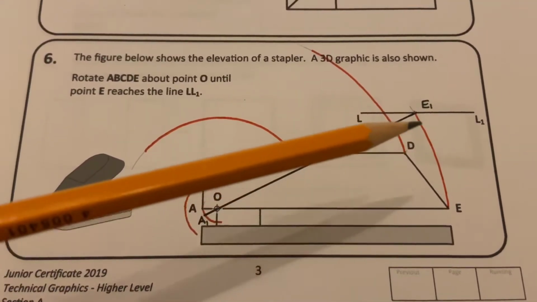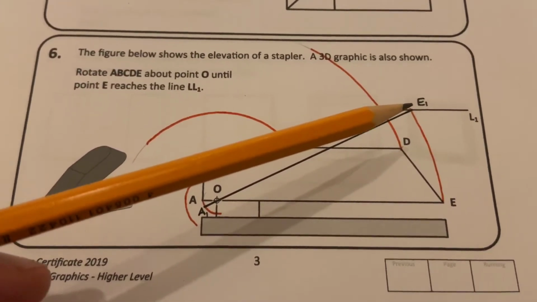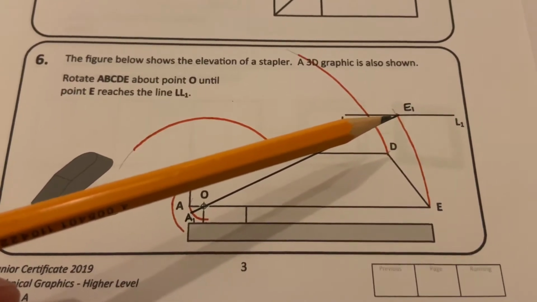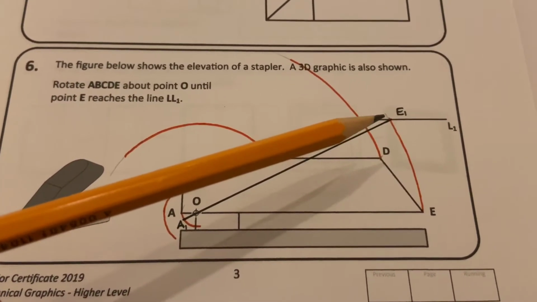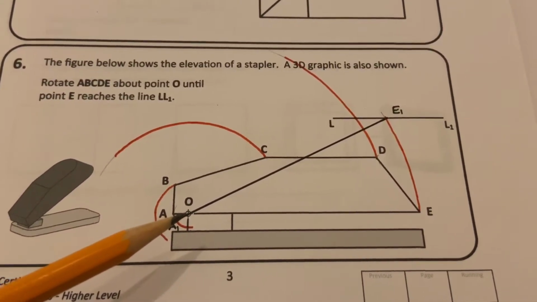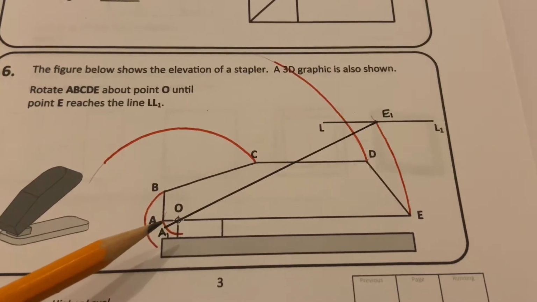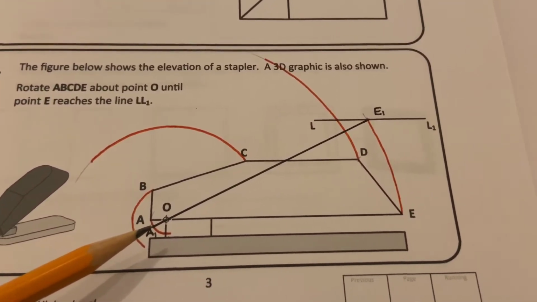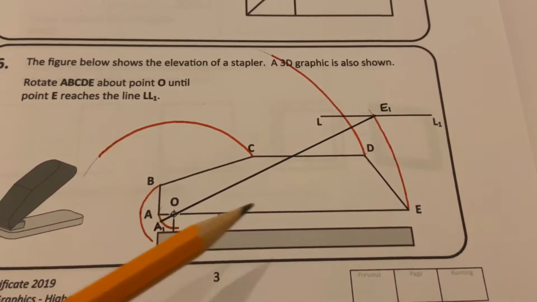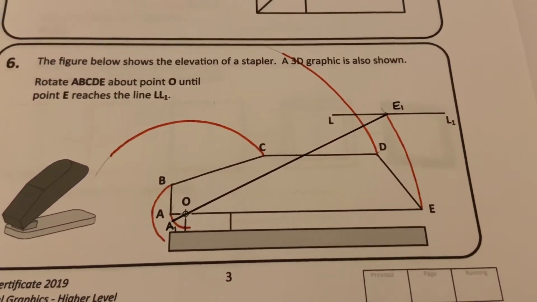So once we've swung E up here onto the line L1, we label that point E1 because that's E in its new position. Now we know that E is connected to O and O's not moving, so we can draw a line from E to O, and then extending it out further onto the arc there from A gives us A1. That there is the base of the stapler after it has been rotated into that position.